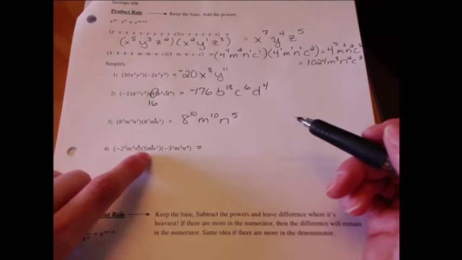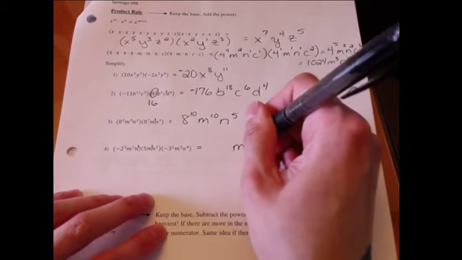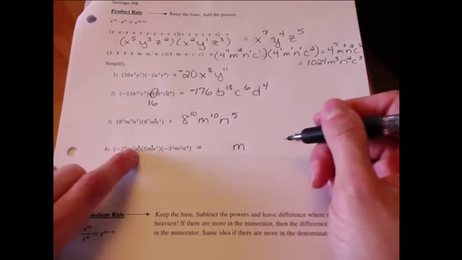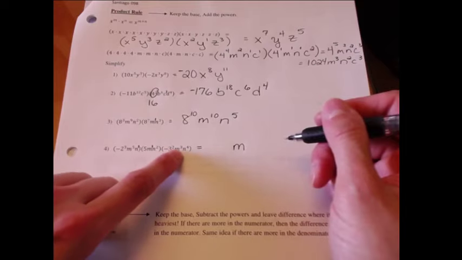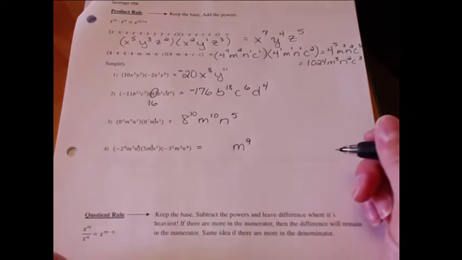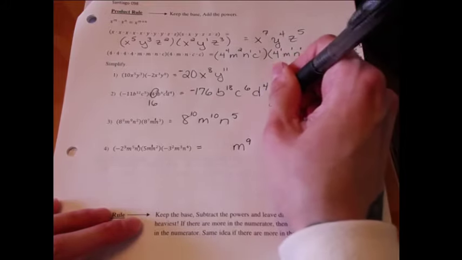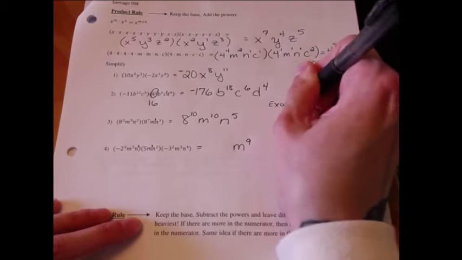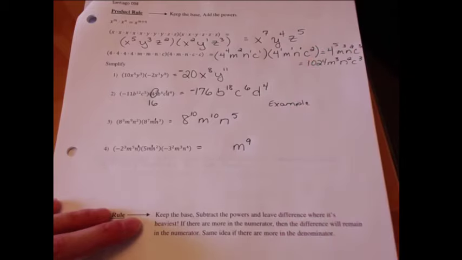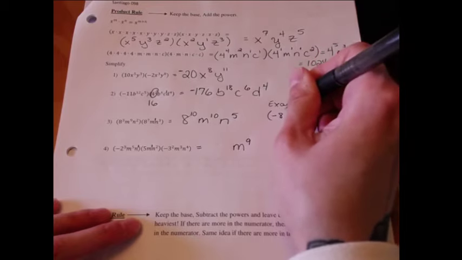m to the 5th, m to the 1st, m to the 3rd. So keep the base, add the powers. 5, 6, 7, 8, 9. And Keith, you asked a really great question. I'm going to write in here, example. He said, what if that 8 were negative? So for instance, what if we had negative 8 to the 3rd?